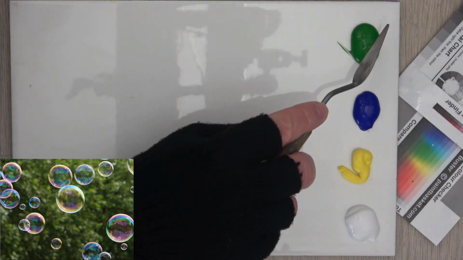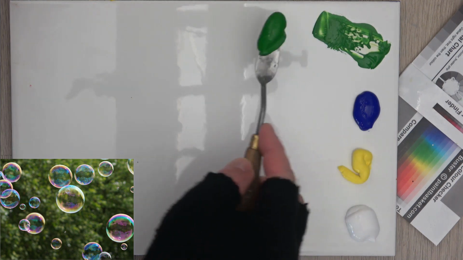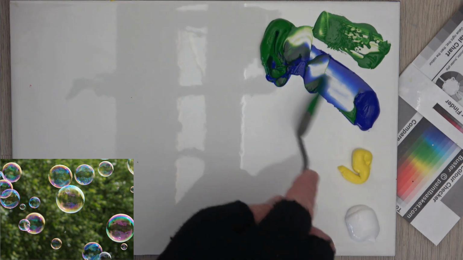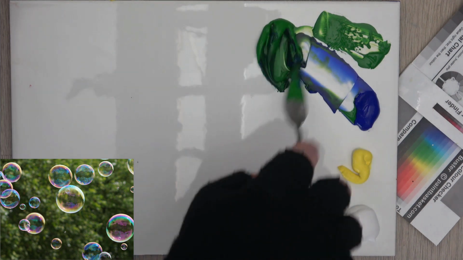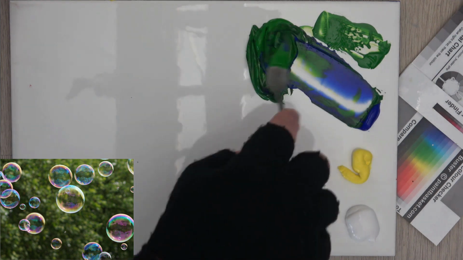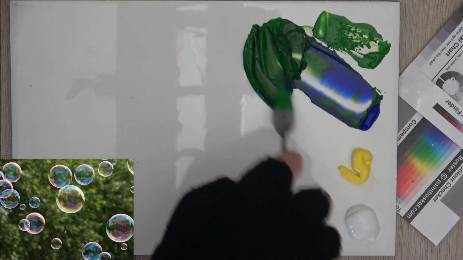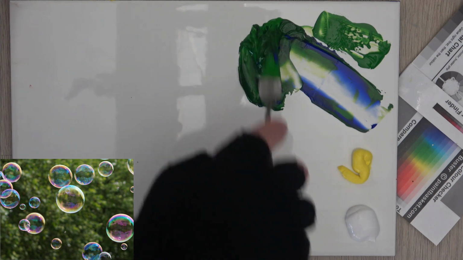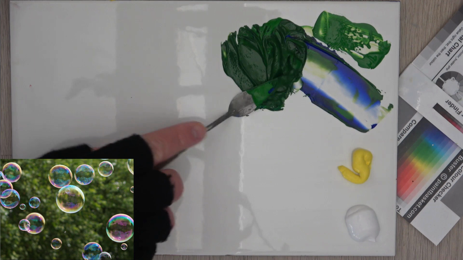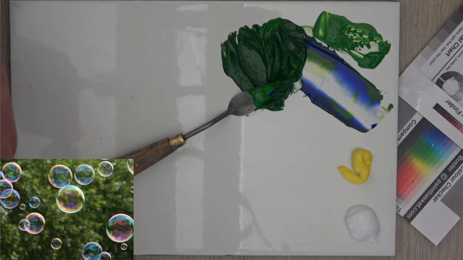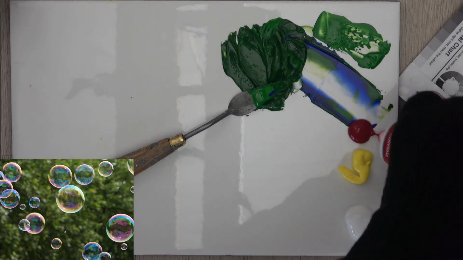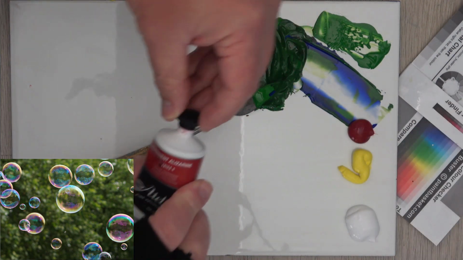Alright, so the size canvas I'm working on today is an A3, which is roughly 12 by 16 inches. So let's get some ultramarine into that. I may as well just chuck all of it in. I'm going to get a reasonably dark color. If that's not dark enough, we can maybe use some crimson. So I have permanent alizarin over here.